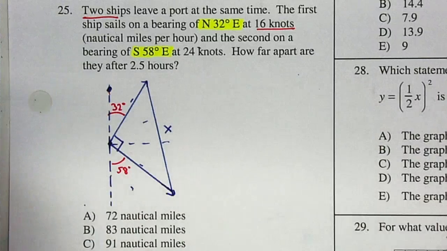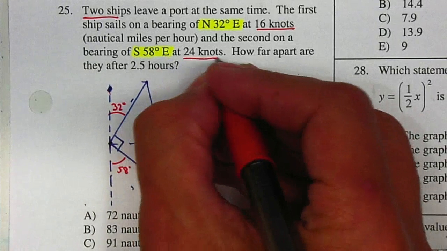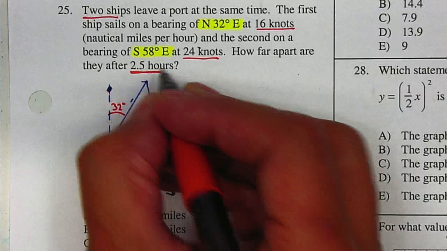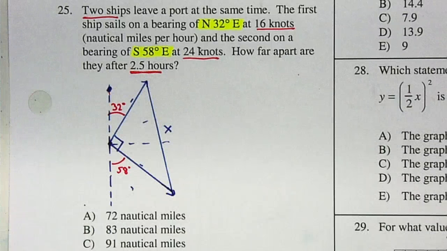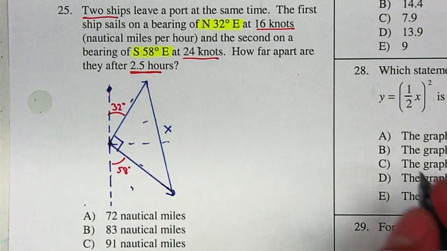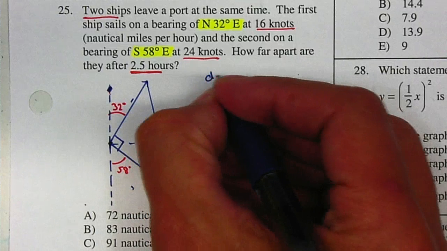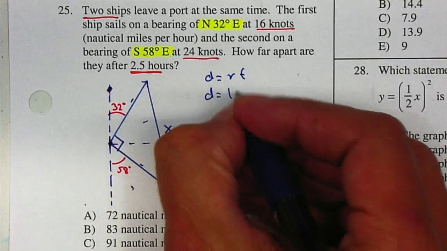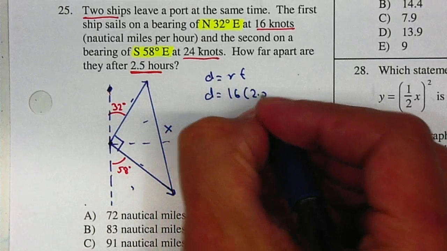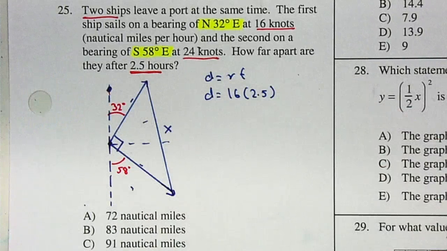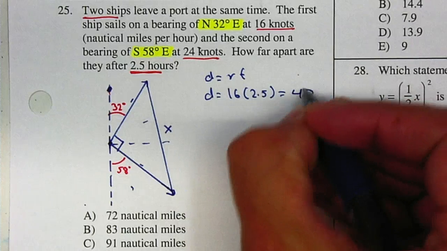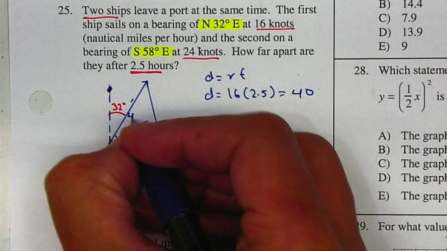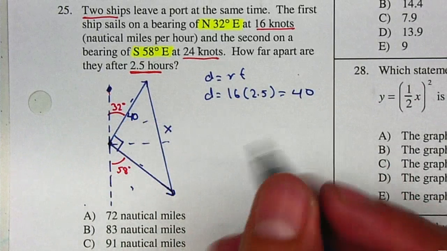Now they do tell us the speed for each of the boats, and we know that it's 2.5 hours for each one. So therefore I can calculate the distance for each one. The distance for the first one will be rate times time. Rate is 16 knots at 2.5 hours, and if you multiply it together, that gives me 40. So for the first one will be 40 nautical miles.